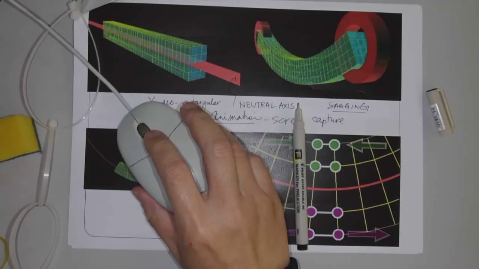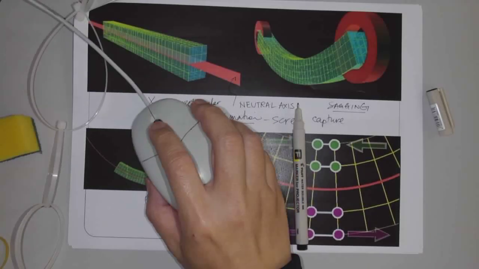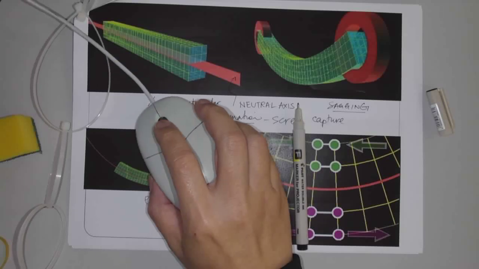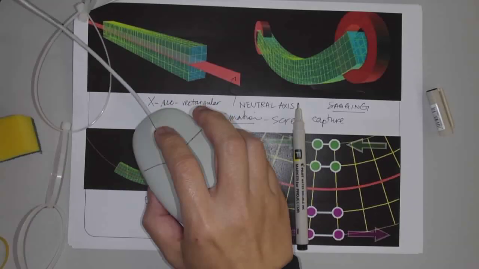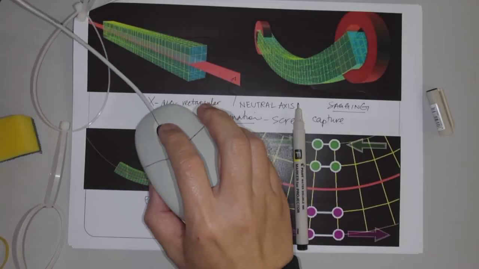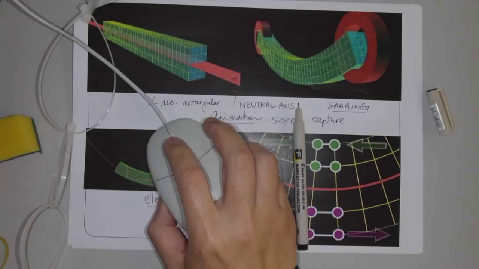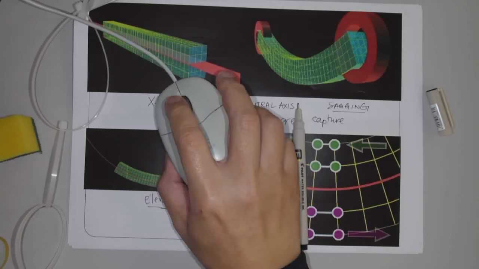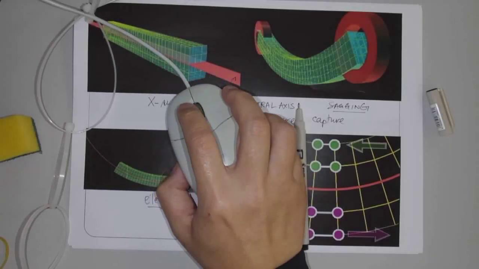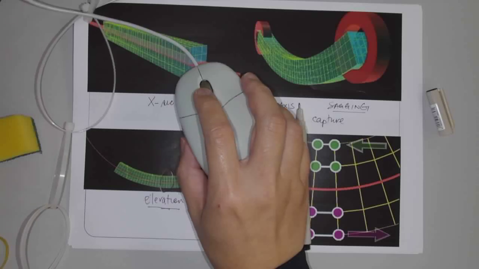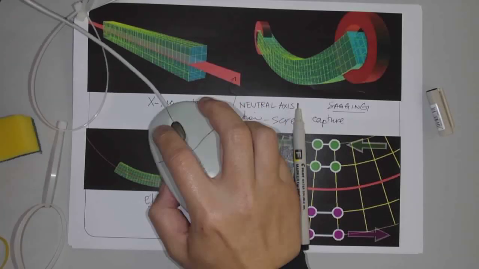along these two sections. What you should focus on is the distance between each pair of dots, the horizontal distance. Before bending, the distance between each pair of dots is exactly the same. But when you bend your beam, look at the distance between each pair of dots and how it changes.